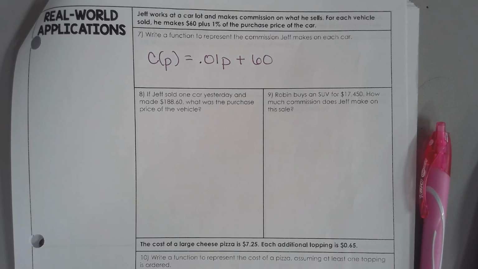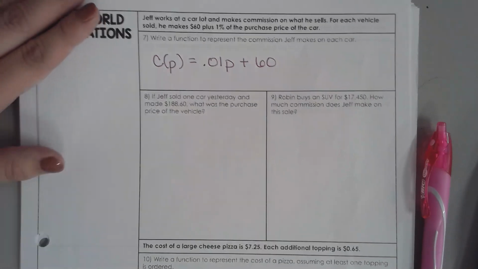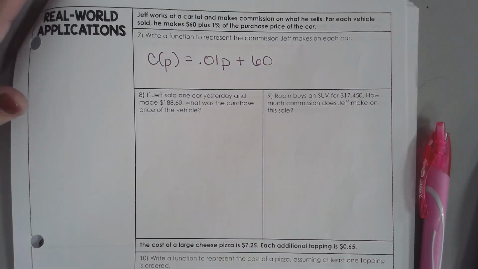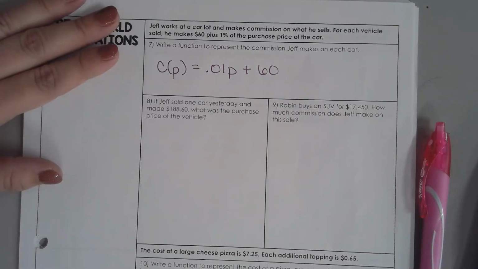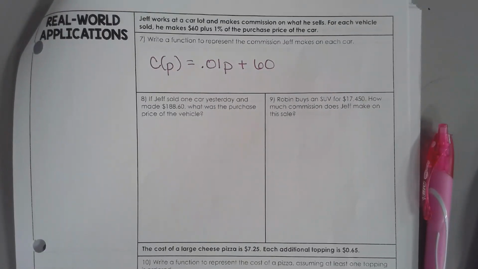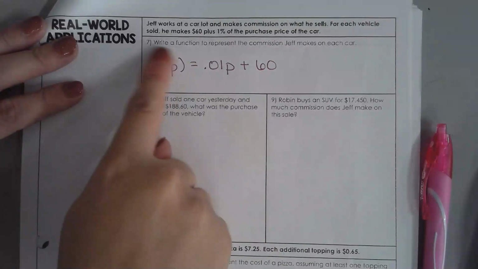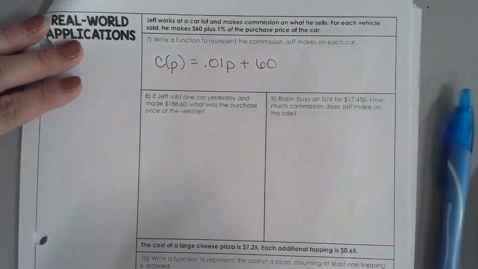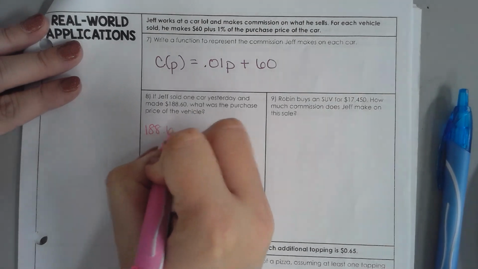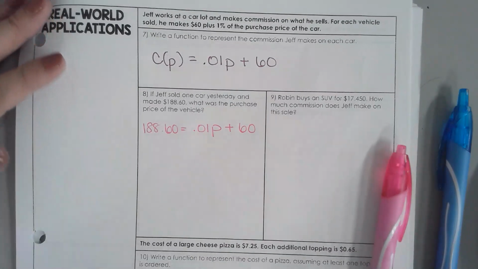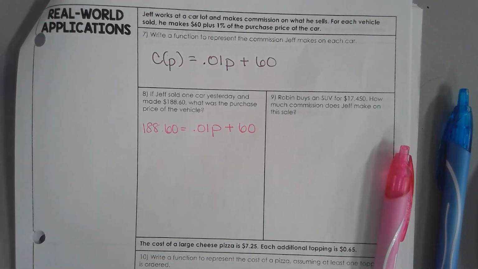If Jeff sold one car yesterday and made $188.60, what was the purchase price of the vehicle? So what are we plugging in and where? 188.60 for commission. Yes, the 188.6 is the commission. That's what we're going to put in the front. C of P. This whole thing just represents the commission based on the purchase price. So 188.60 is 0.01 P plus 60. So you're going to solve that for P.